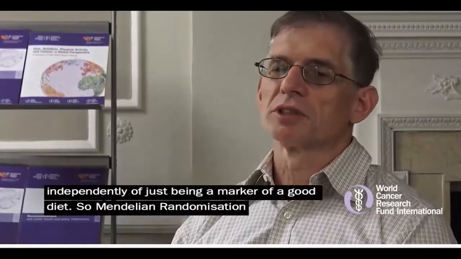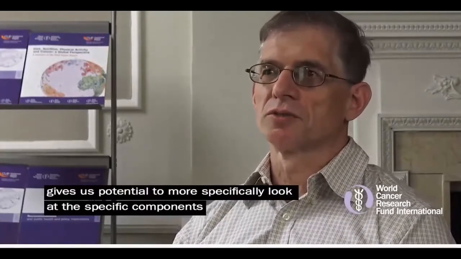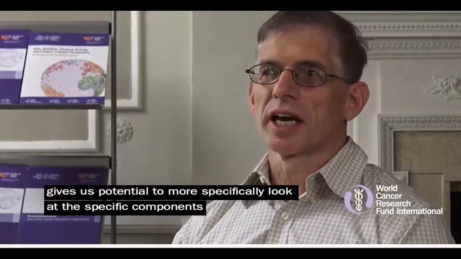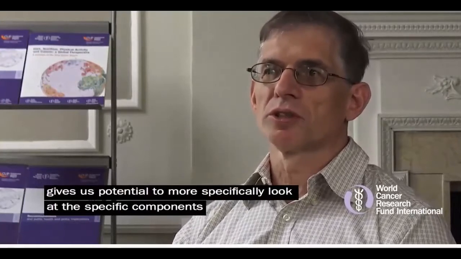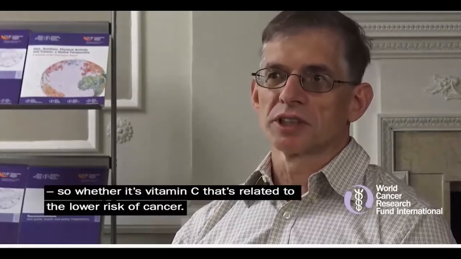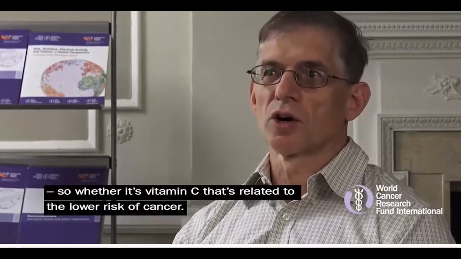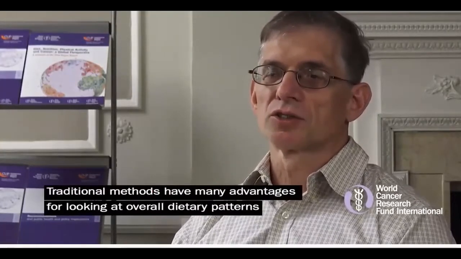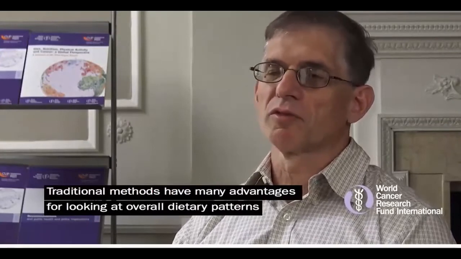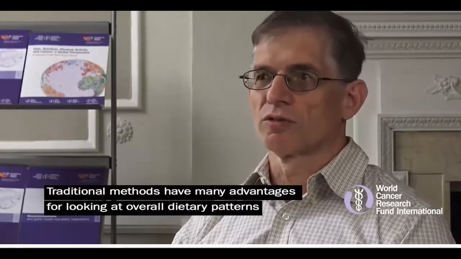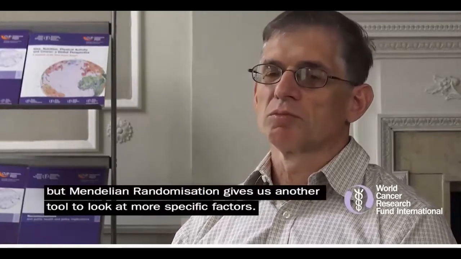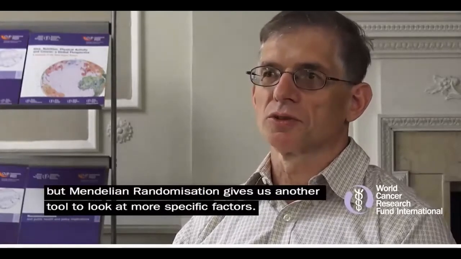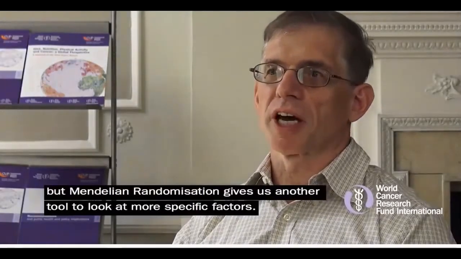So Mendelian randomization gives us the potential to more specifically look at the specific components, whether it's vitamin C that's related to the lower risk of cancer. The traditional methods have many advantages for looking at the overall dietary patterns, but Mendelian randomization gives us another tool to look at more specific factors.